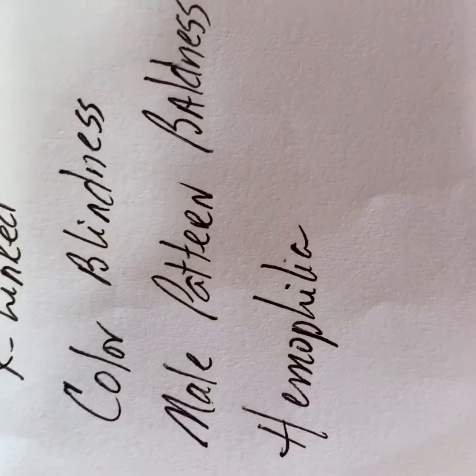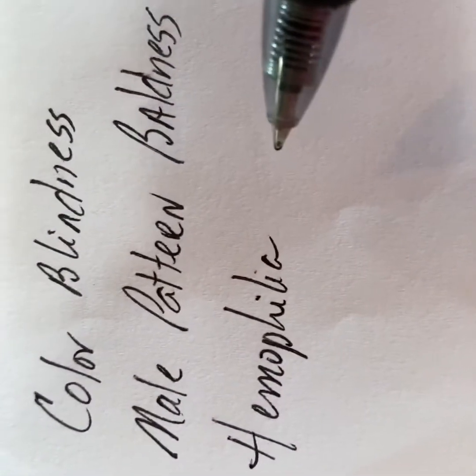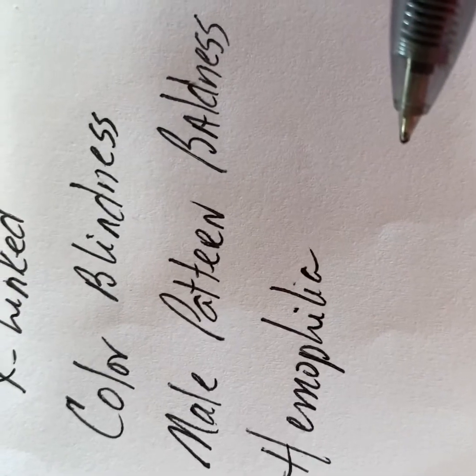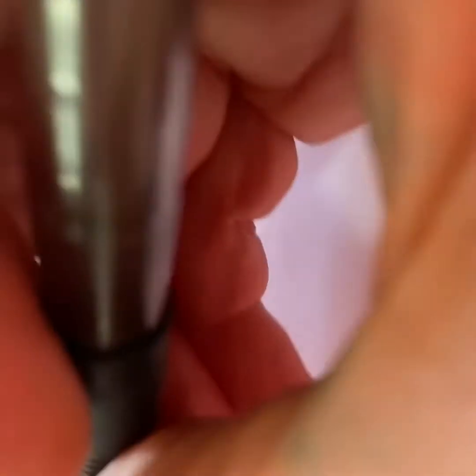And these traits can only be carried on the X chromosome. So that's going to give us a number of options. That's going to mean that, let's talk about color blindness.